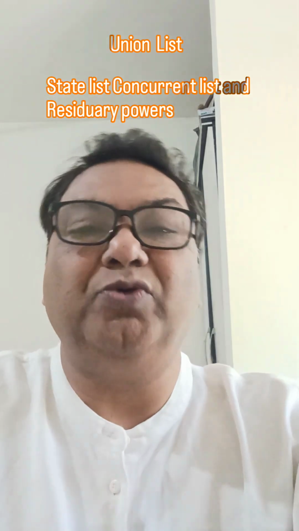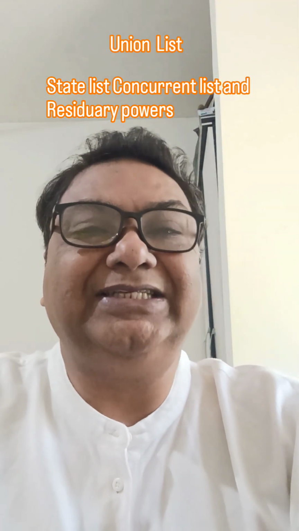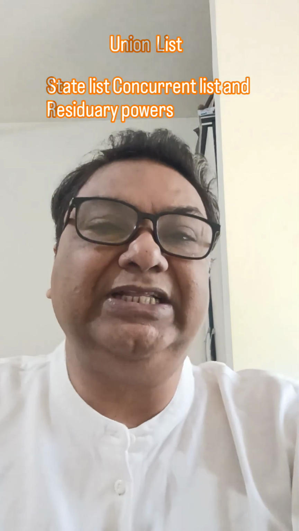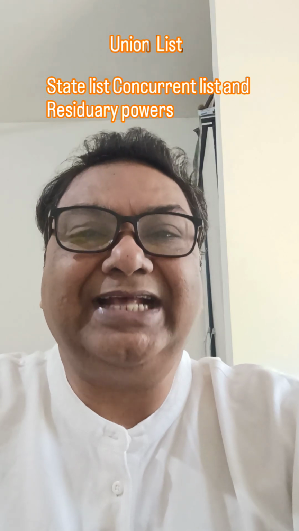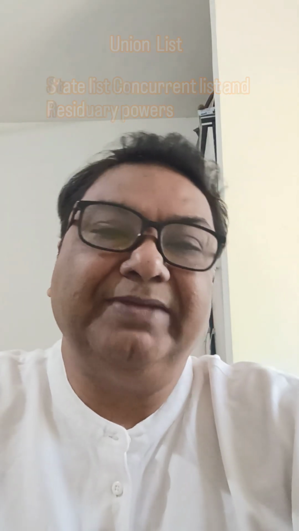to basically, if there is anything mentioned in the state list, as we all know that we have 3 lists, and eventually the 4th one is the residuary powers. So you have the union list, the state list, the concurrent list, and finally the residuary powers. The center list or the union list is one on which only the central government has the powers. State list, only the state has the power. Concurrent list, they both have the powers. Residuary power again rests with the center.